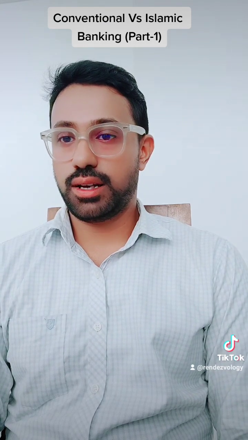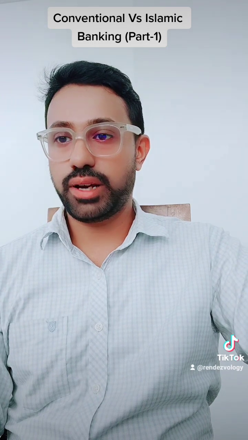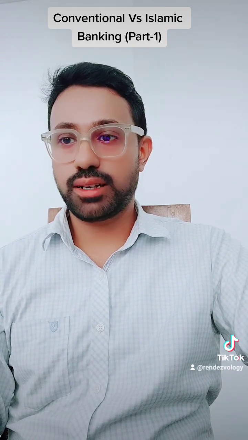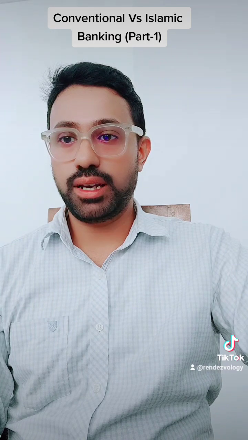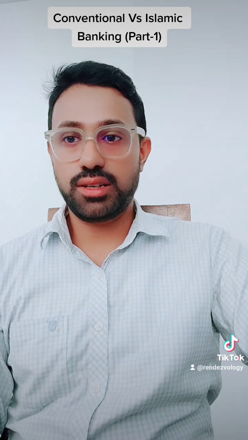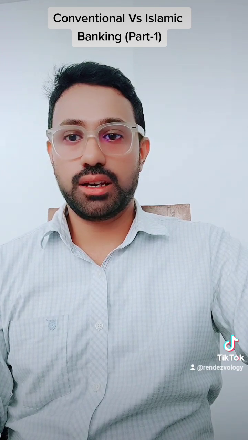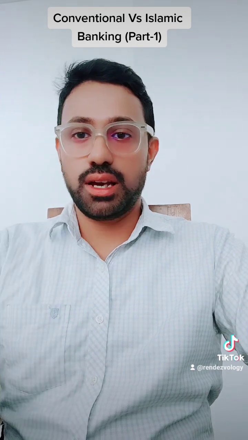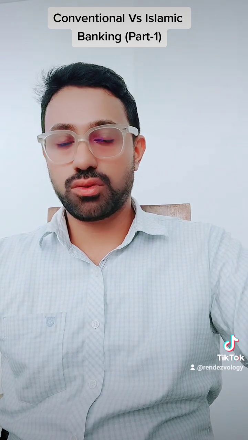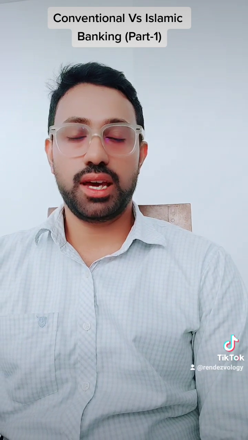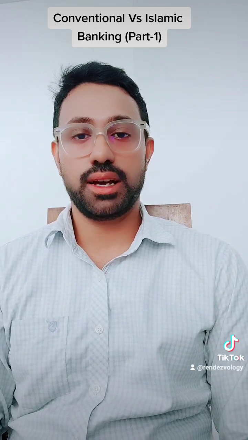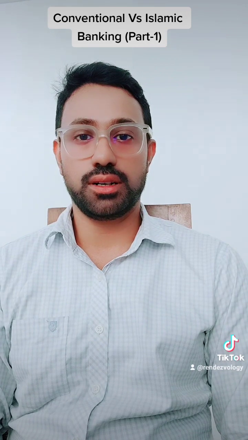So that's number two. Number three, asset backed financing. Islamic banking requires that all transactions be asset backed, meaning that financing is provided based on the underlying assets of the transaction. In contrast, conventional banking may not require such backing, and loans can be provided based on creditworthiness alone. So normally in Islamic banks, each finance component has an asset to back it. Example, let's say a customer wants to go for a loan.